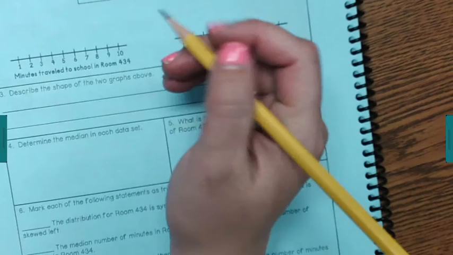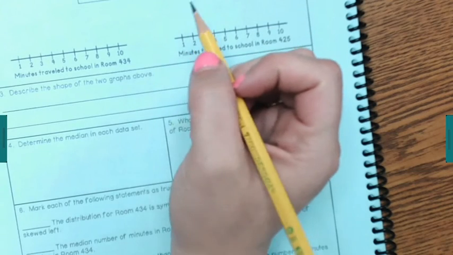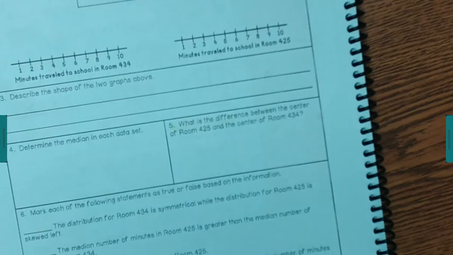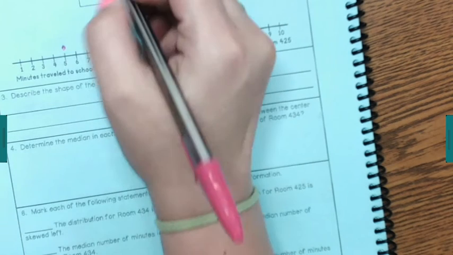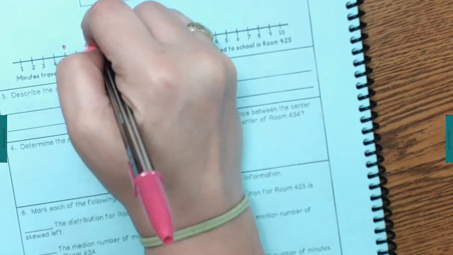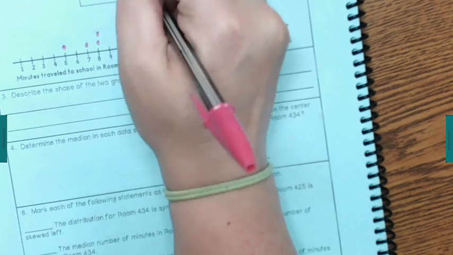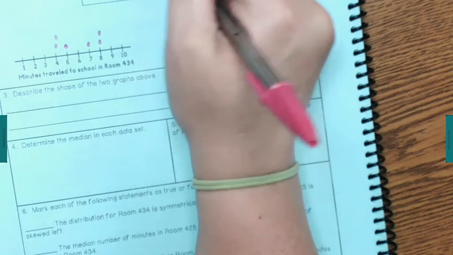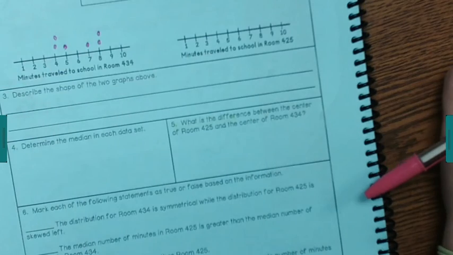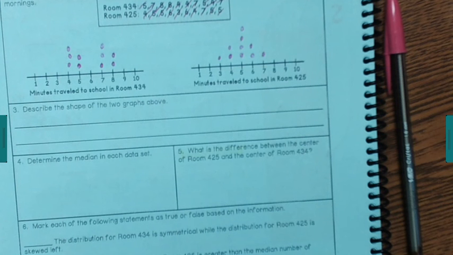Now we're going to create our little graph. We're comparing how many minutes it takes for students to travel to and from school. Okay? So first we want to plot all those little dots. So 5, 7. Notice I'm slashing them, so I know I've already used that. 4, 4. All right. So once you have your points on the dot plot, you want to CUSS. Okay. First, C. Find the center.